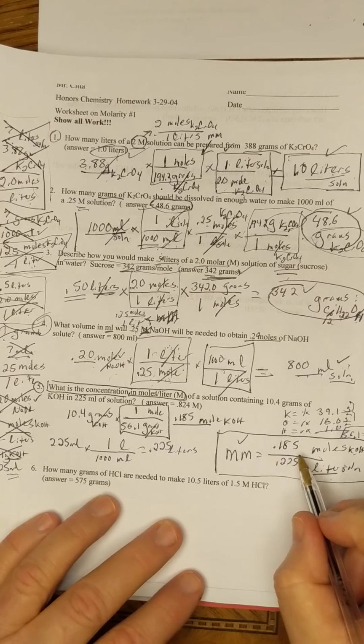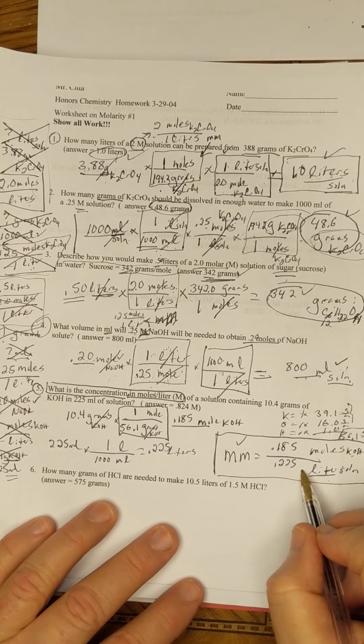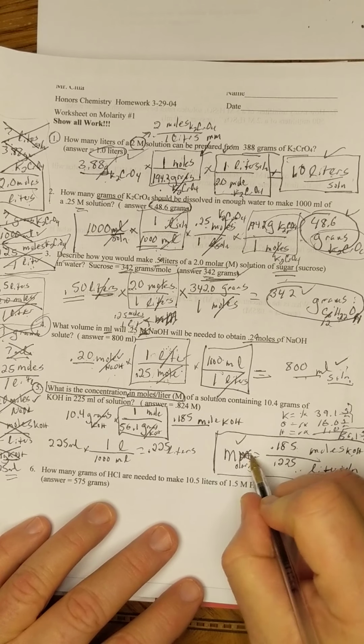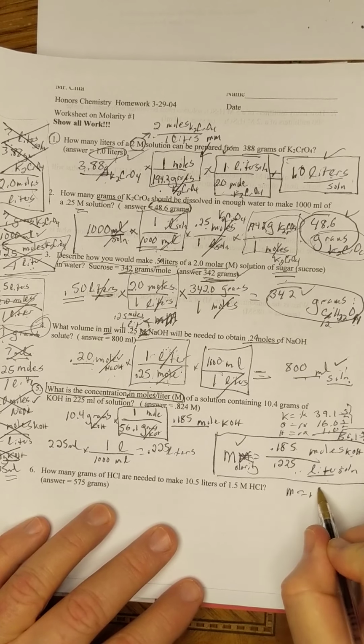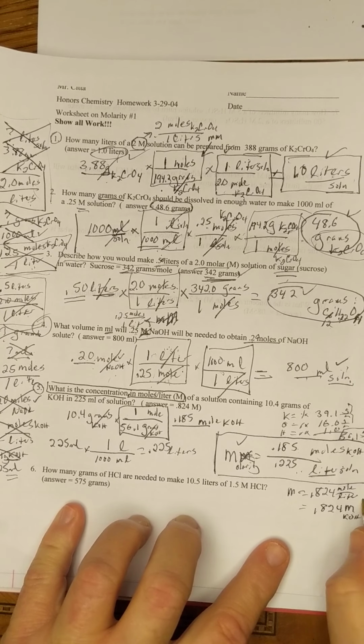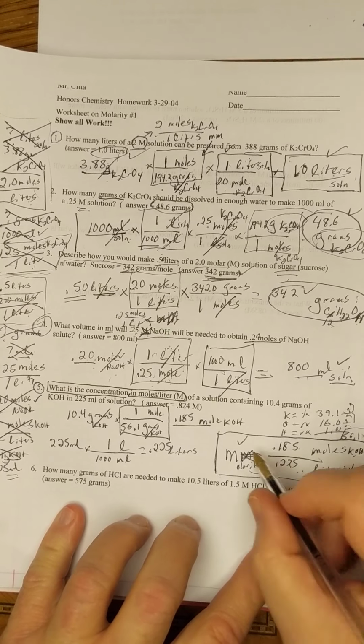Now, you take your calculator because you want to divide this and get just one answer. 0.185 divided by 0.225 equals, this is not molar mass. This is just molarity. M. So M equals 0.824. Now your units are moles per liter, but I can rewrite that as, go backwards, and just say it's 0.824 big M of KOH. And I found my concentration. Always find concentration by defining concentration. Okay.